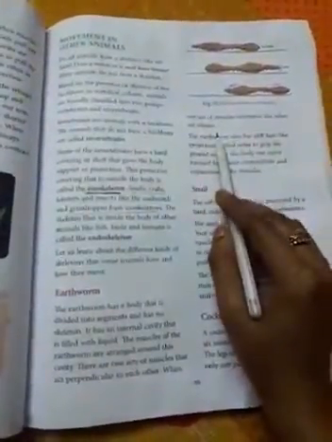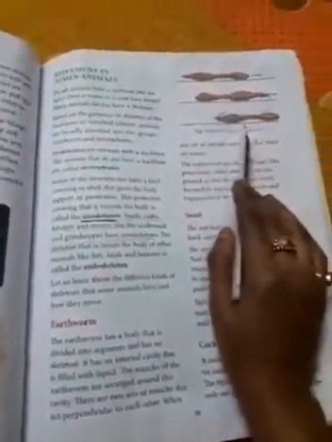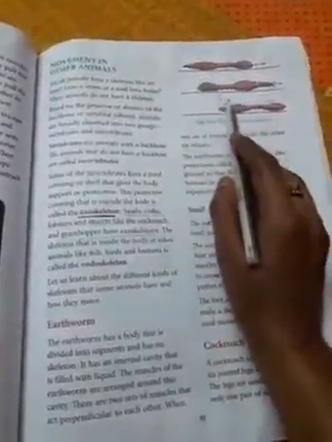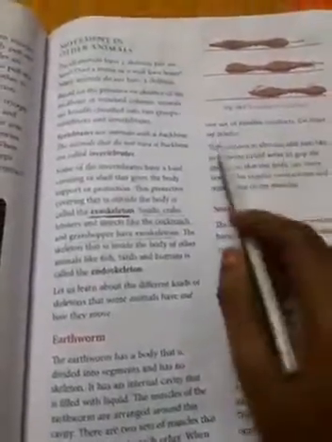When one set of muscles contracts, the other set relaxes. With this figure we can understand that when one portion is contracting, the other is relaxing, and in this way the earthworm moves forward.